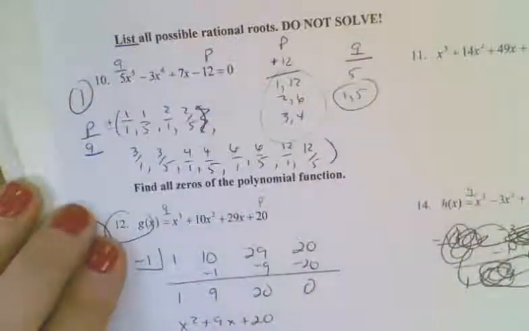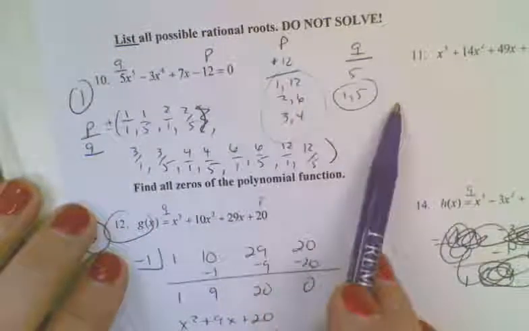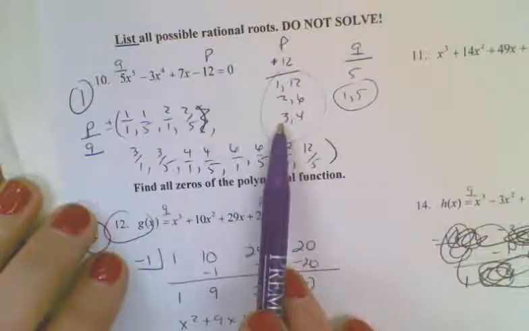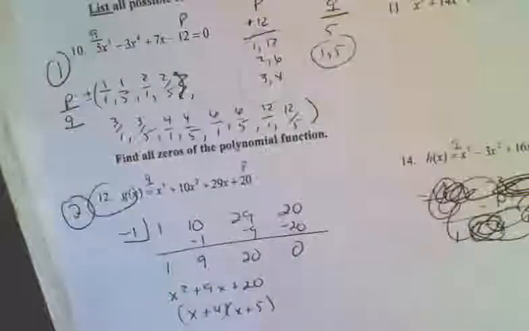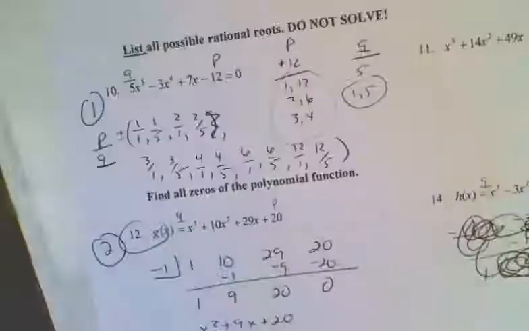So just do all of those combinations. 1 over each of those, 2 over each of those Q's, this P over those two, and just do all of those combinations, write it down. Plus and minus those. Make sure you show that plus or minus.